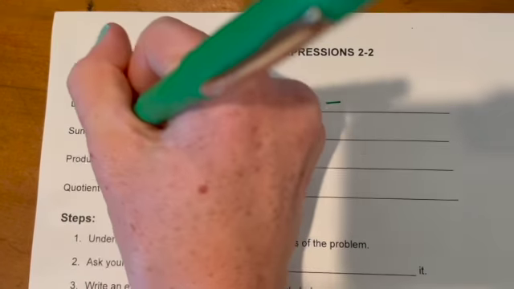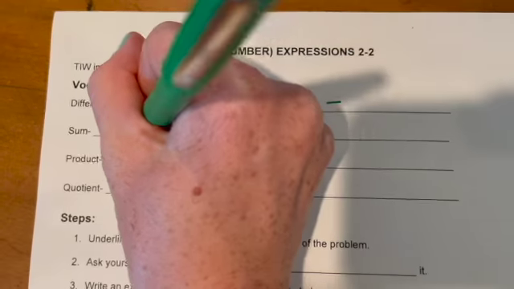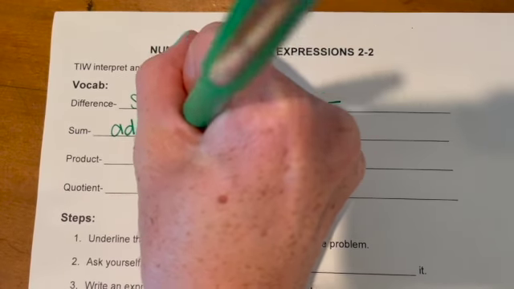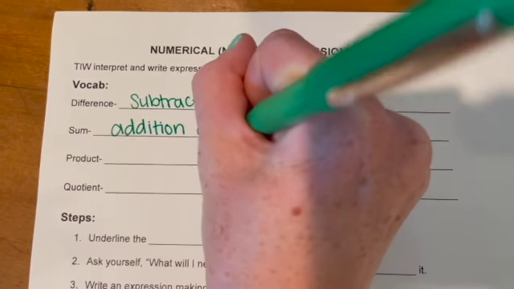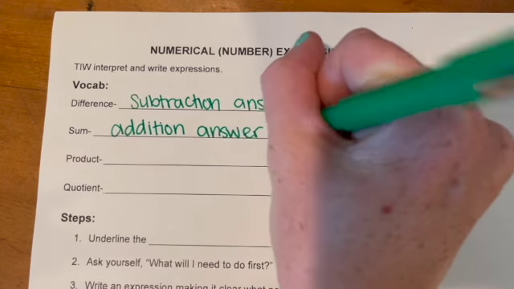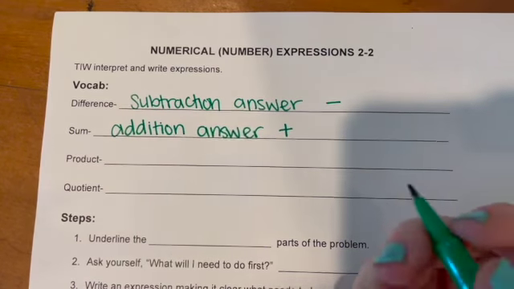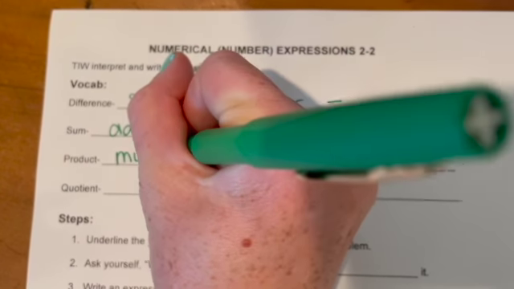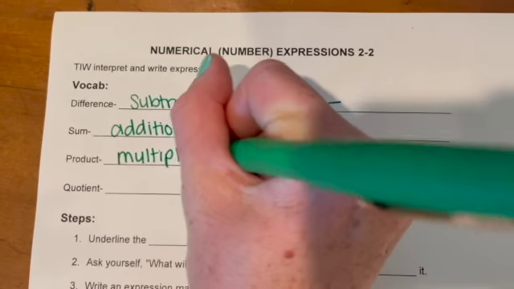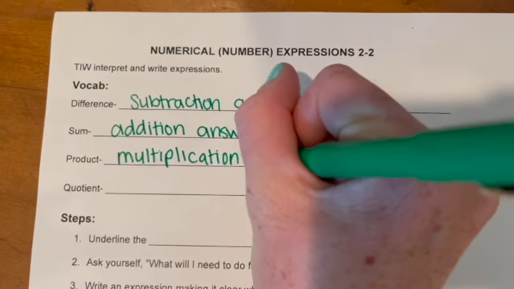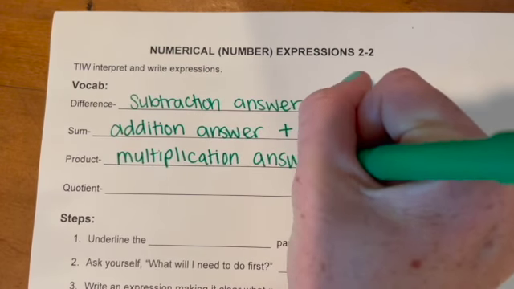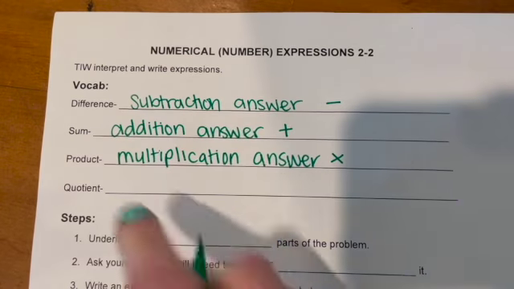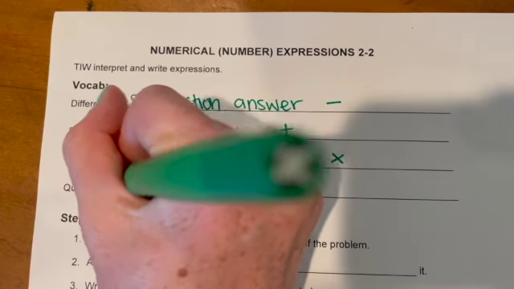Sum, that is an addition problem's answer. And here's our addition sign. Product, that's going to be a multiplication answer. And we have our multiplication sign, and then a quotient is a division answer.